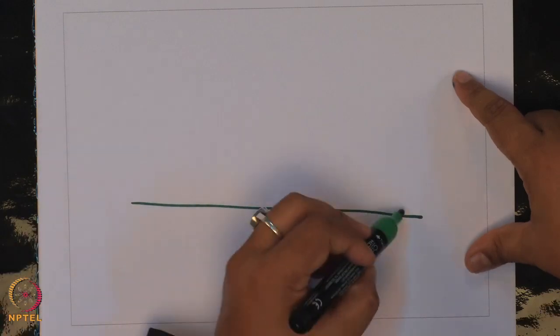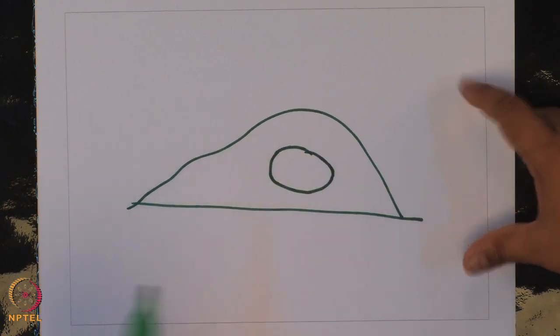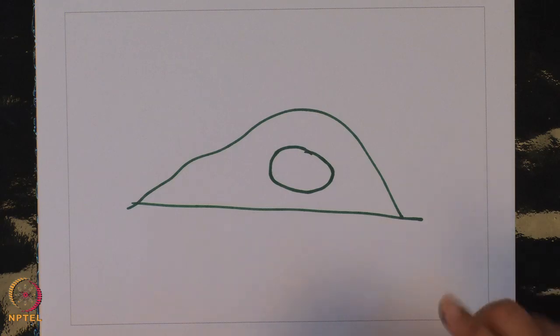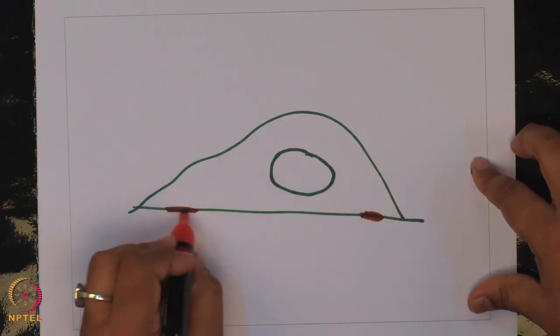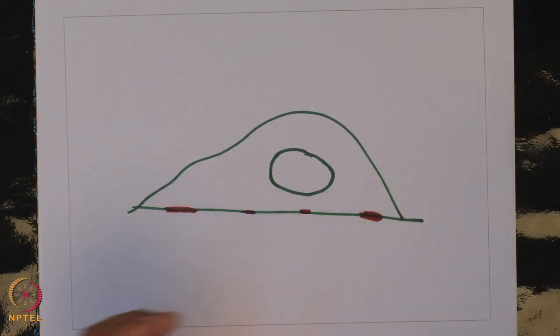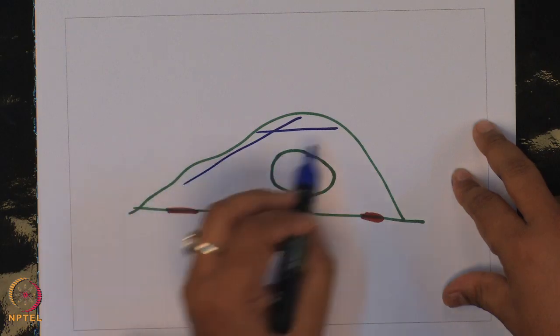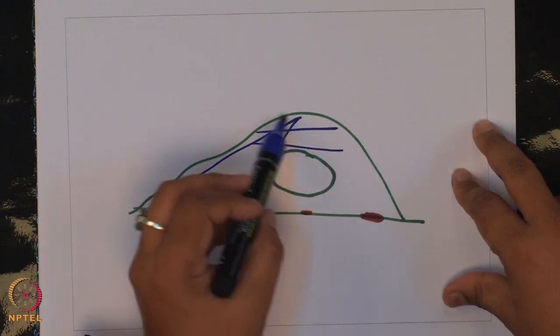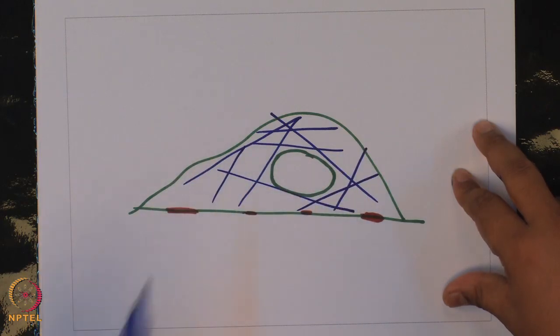Okay. So, if I were to draw a cell on a substrate, okay, this is the nucleus, okay, and let me draw. So, I can depict adhesions like this, okay, and I can depict the actin network, okay.